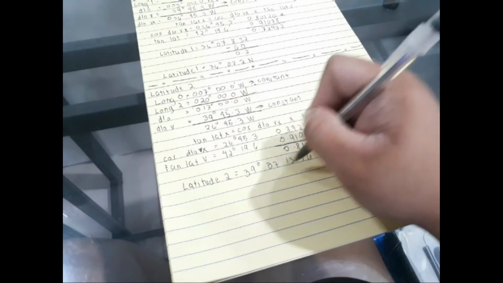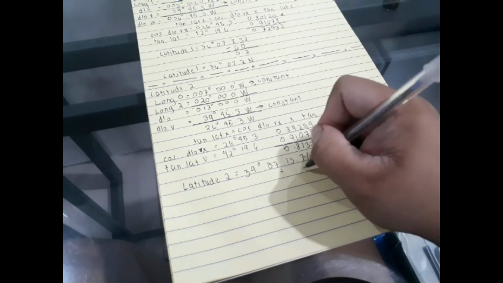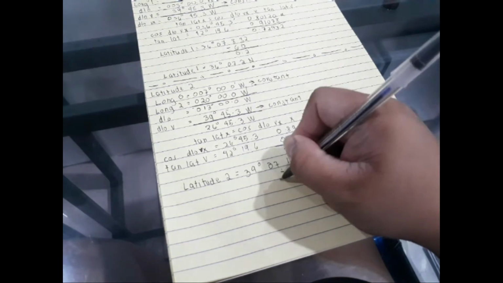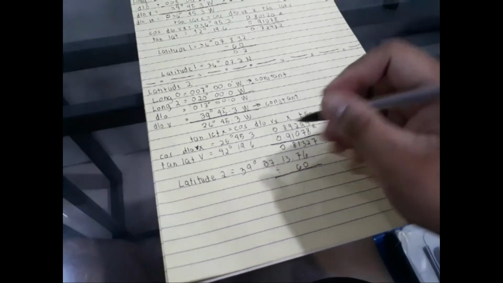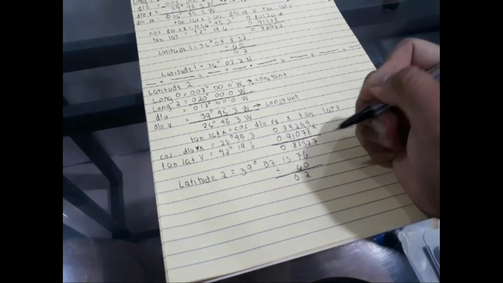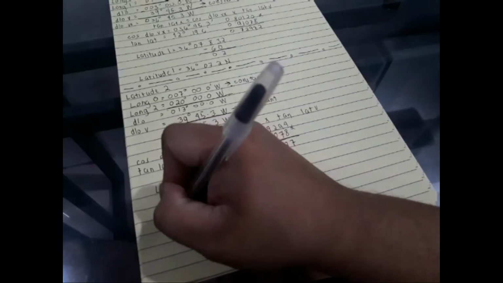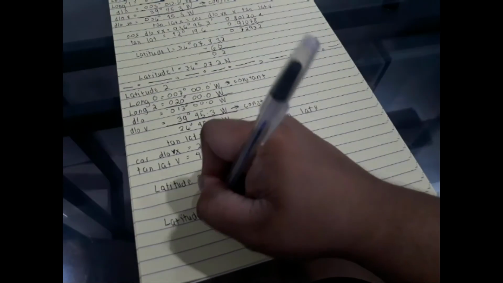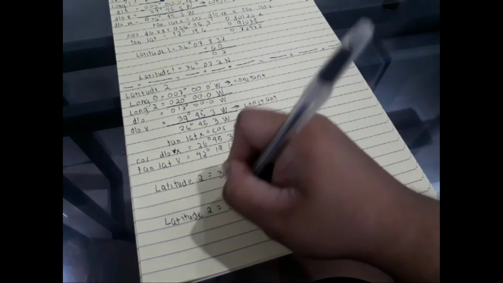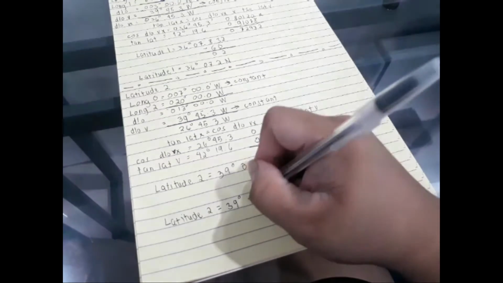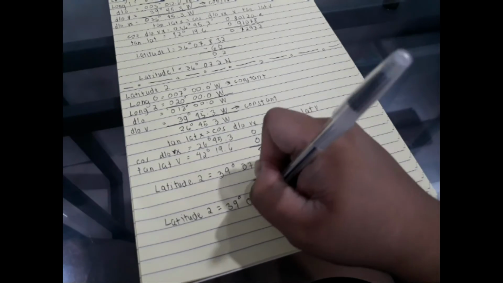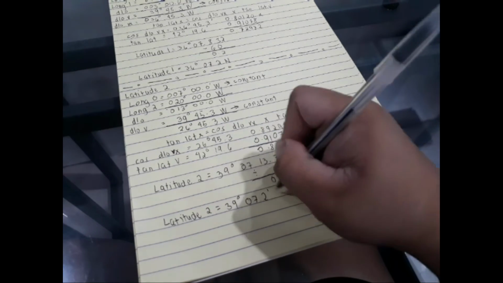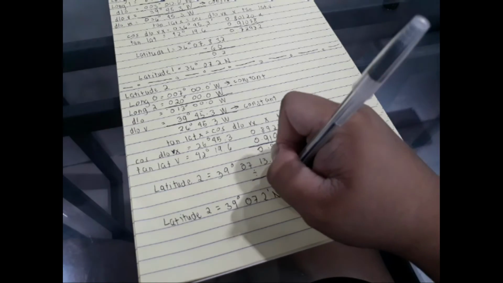So of course 13.76 we're gonna need to divide it by 60, and 13.76 divided by 60 equals to 0.2. So now our latitude 2 is 39 degrees and 07.2 north.